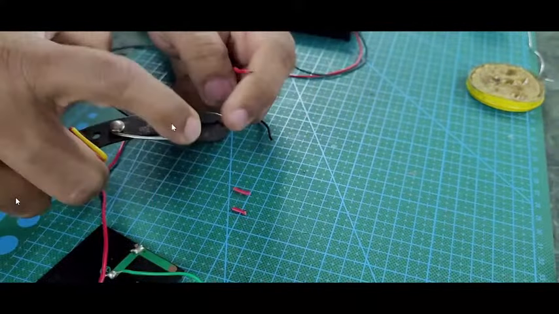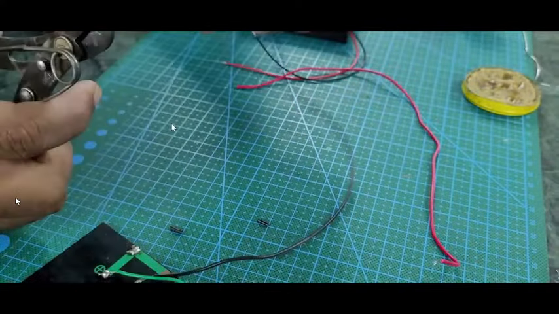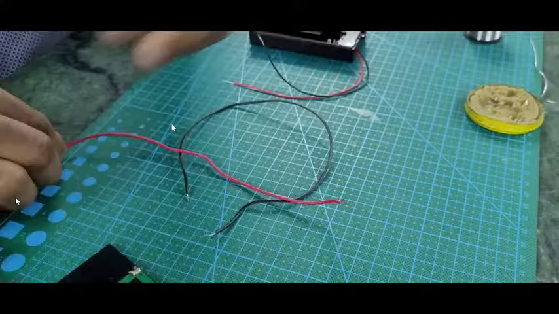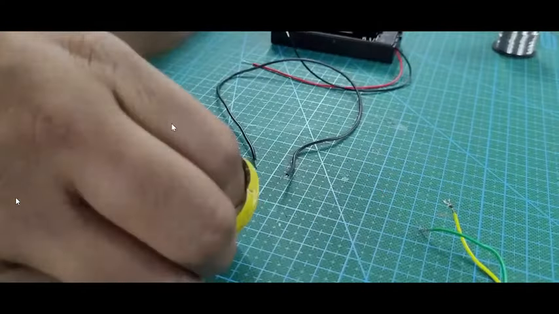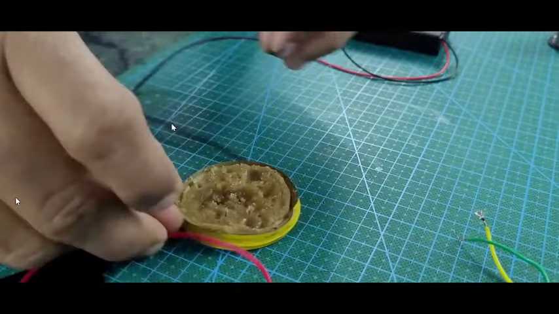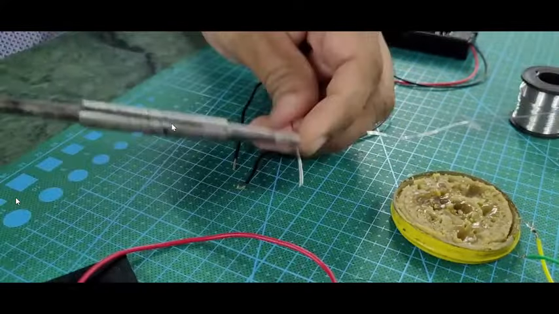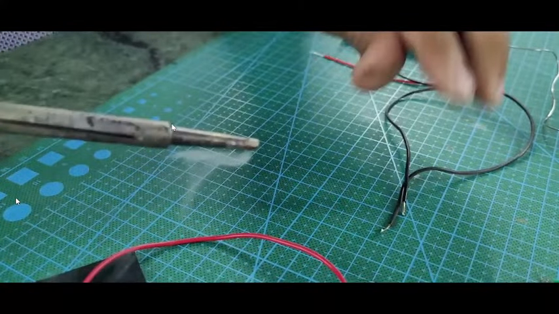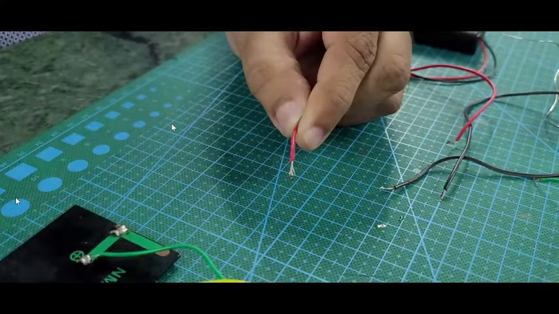Strip both these wires on both of the ends and apply flux and solder metal on both the ends of both of these wires, black and red. So same process. Why it is important to apply the metal onto the cables is because it is easy to solder them later. So we have applied metal on both the ends of both of these wires.